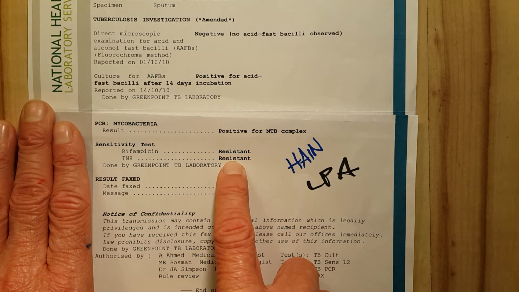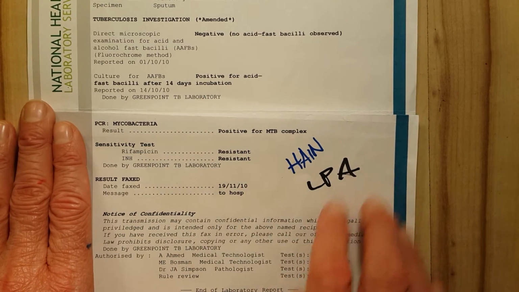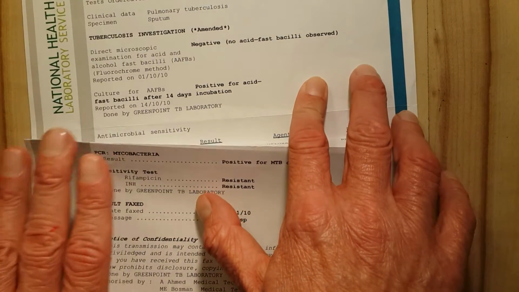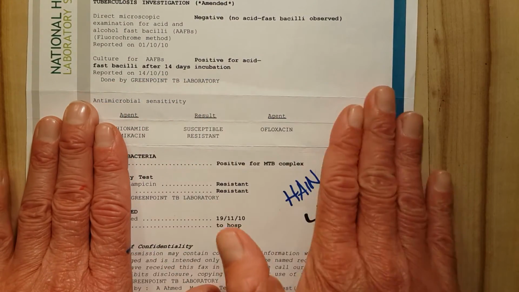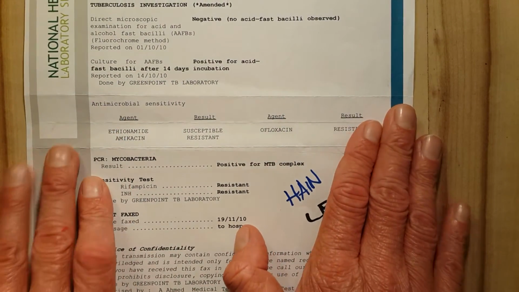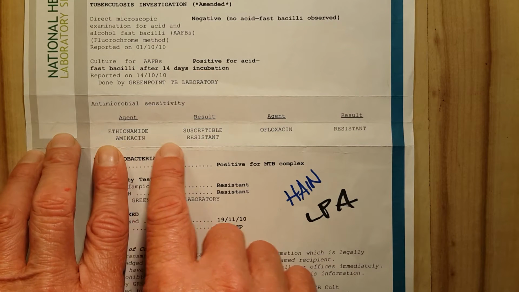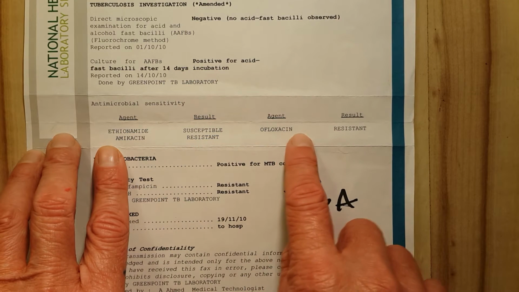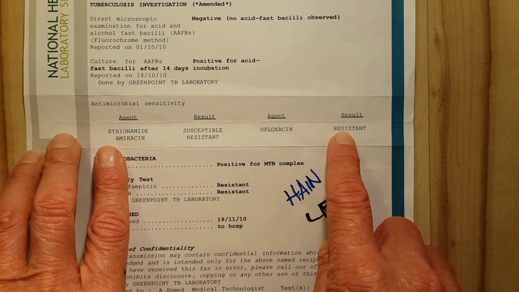because what one is waiting for is the phenotypic test, because this culture is now sent away for other tests where it is mixed with antibiotics to get things like the MIC. And if one looks here, amikacin, which is a proxy for kanamycin, which is the aminoglycoside, shows resistance. And Oflox, which is a proxy for moxiflox, also shows resistance.